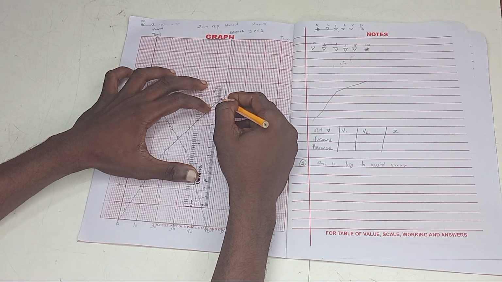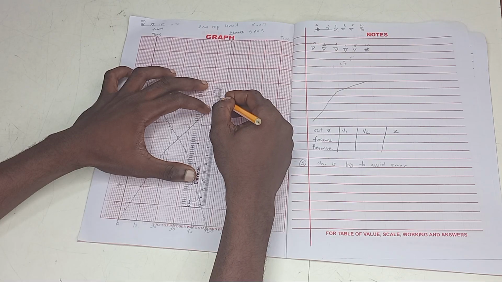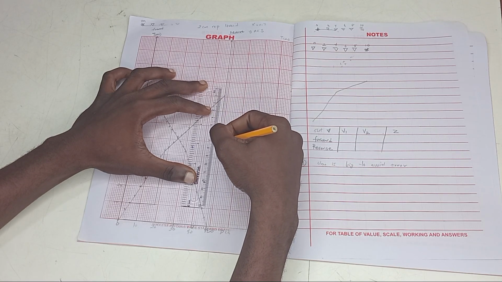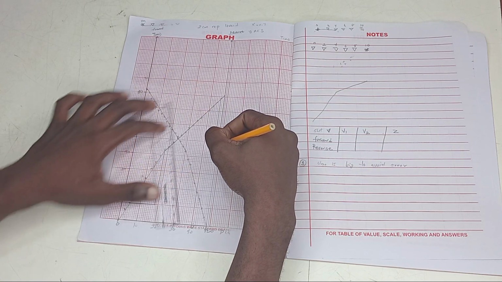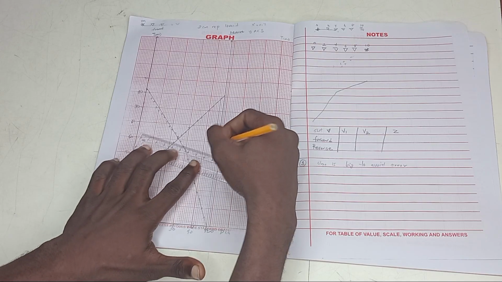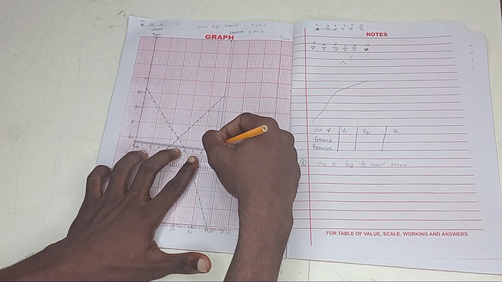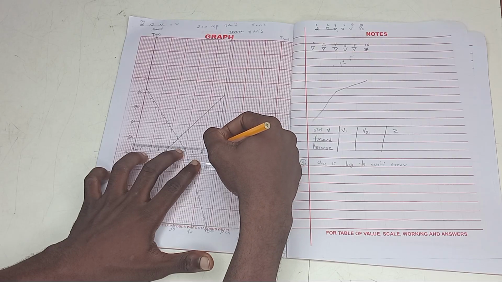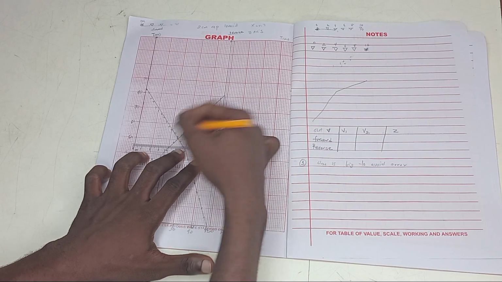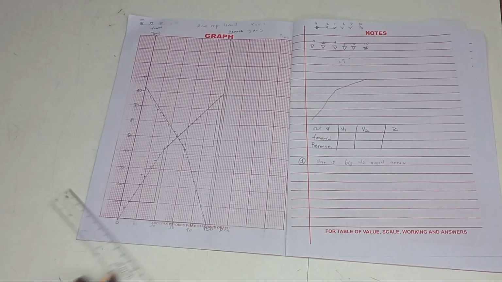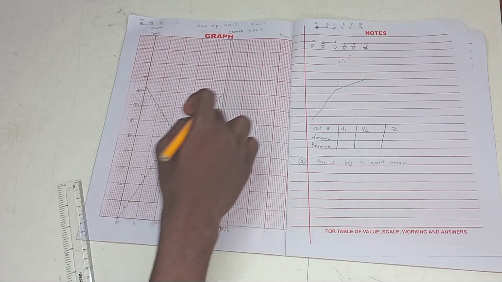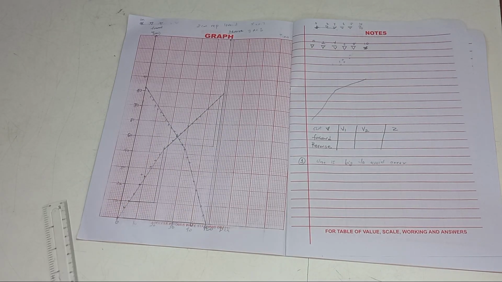Then we have this one here. Take this one. Can you see that? So good. Those are our two slopes. We do the same for these ones too.